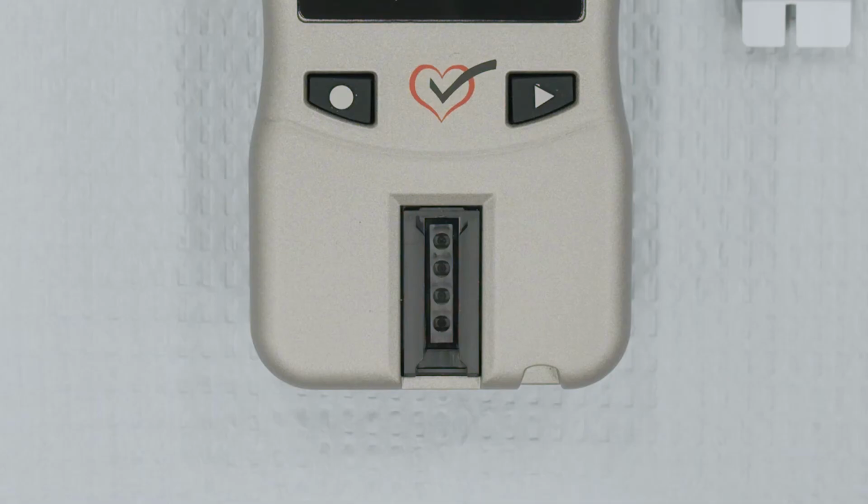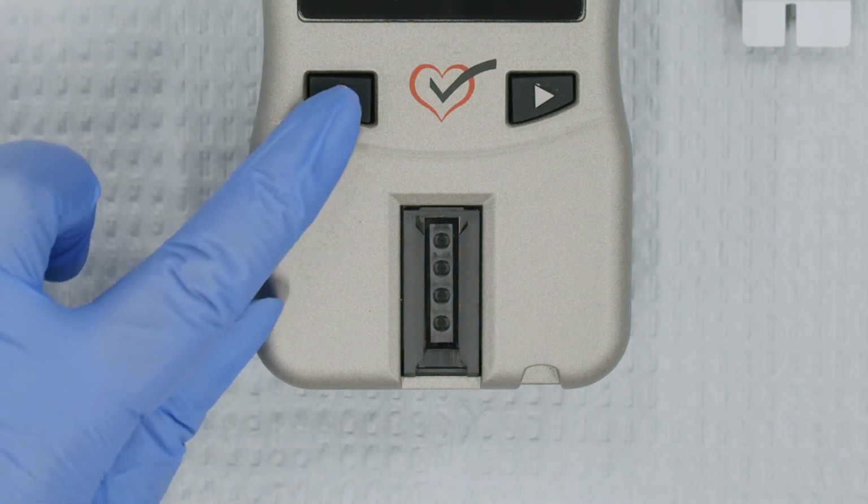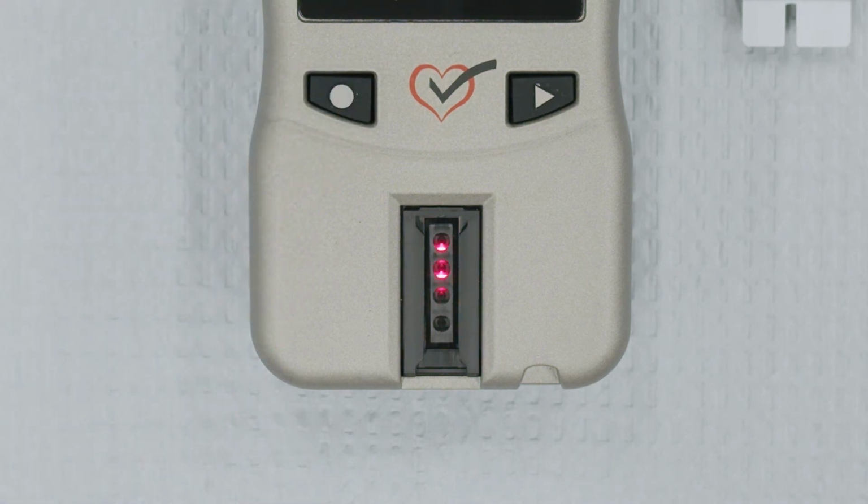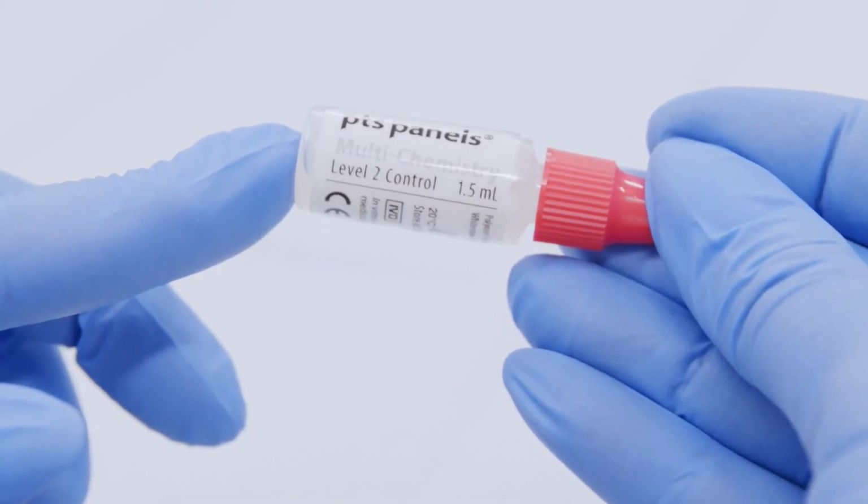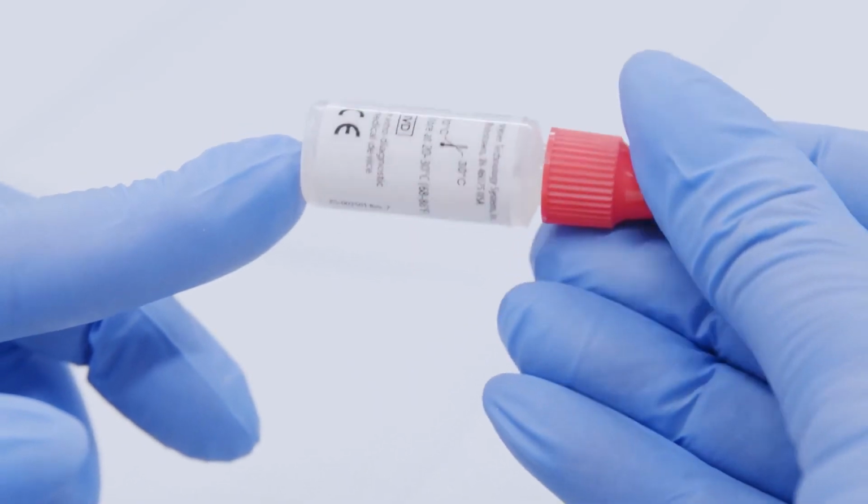If your Level 1 results are within range, press Enter to move on to the Level 2 control test. Use a new test strip and the Level 2 vial of control solution.